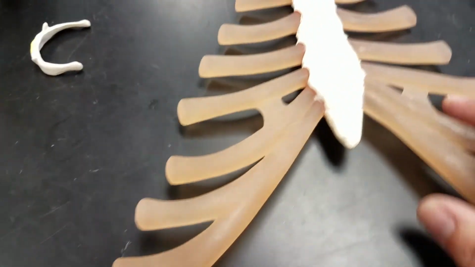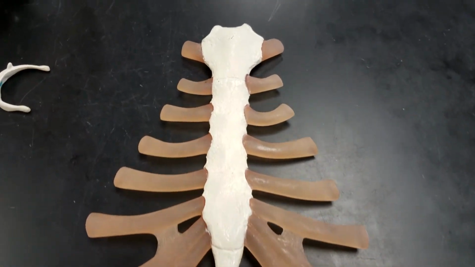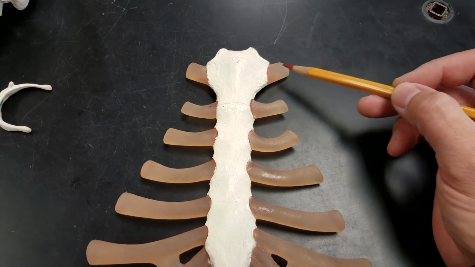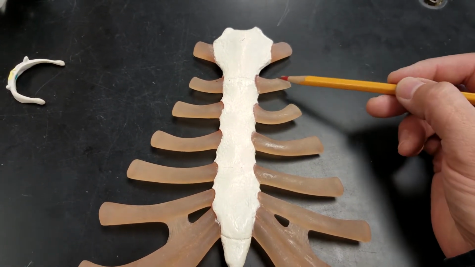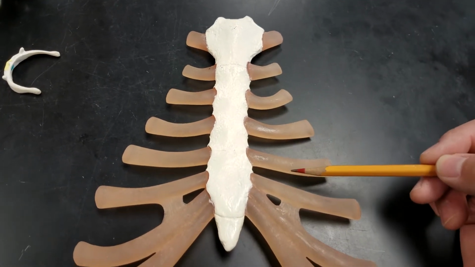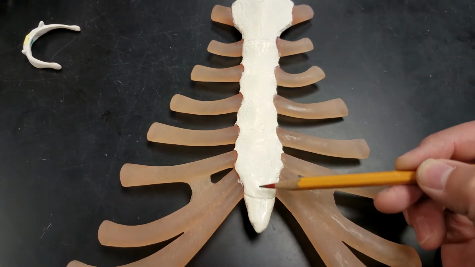Now, the thoracic vertebrae have the distinction of having ribs attached to them, and the ribs are going to wrap around and attach here to the sternum. These are the attachment points. These are costal cartilages. This is hyaline cartilage. And we can see the sternum itself.